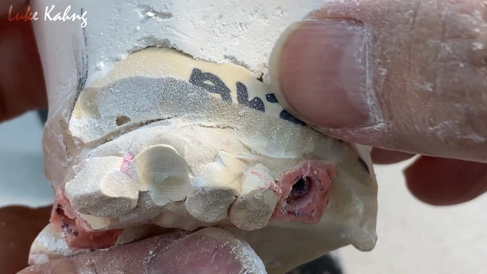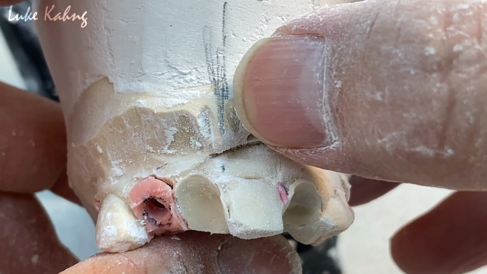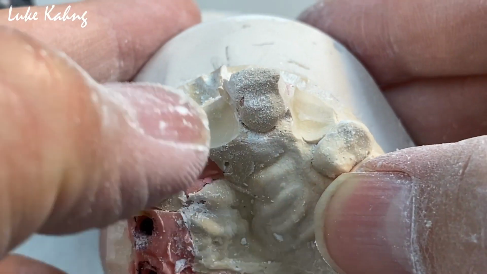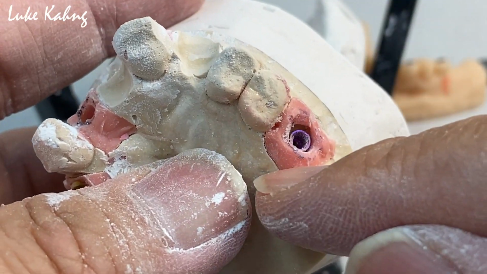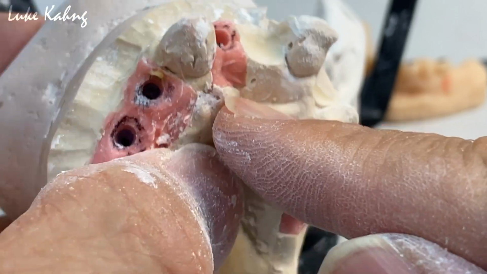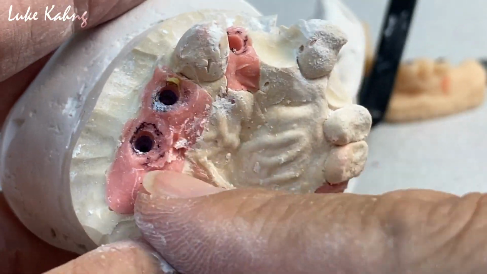You can see the old ground, make them with a line, extract the teeth, and come back like this. I have to grind more, grind more.